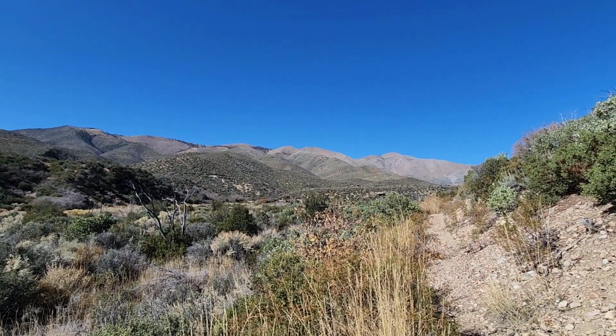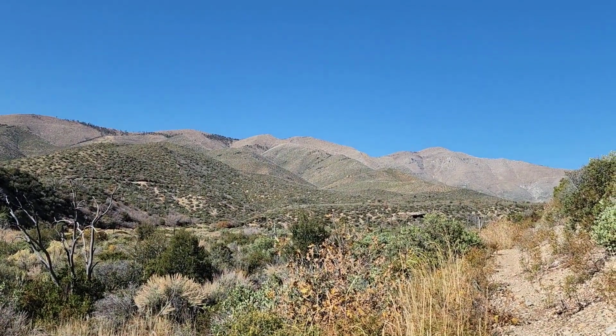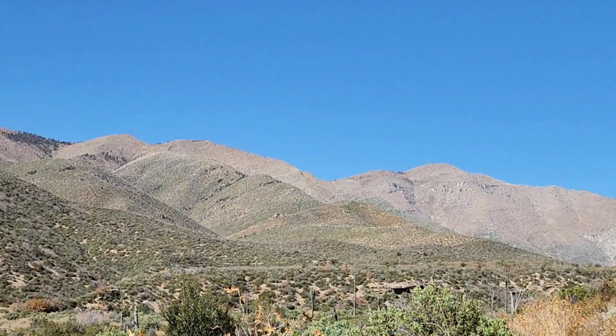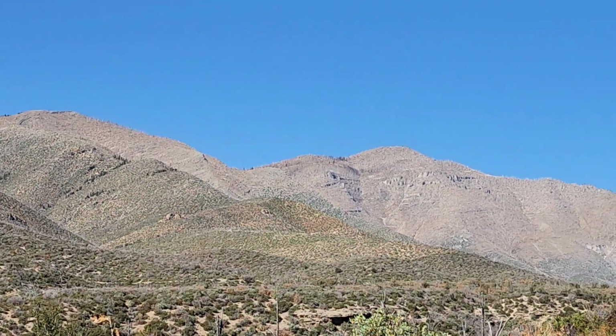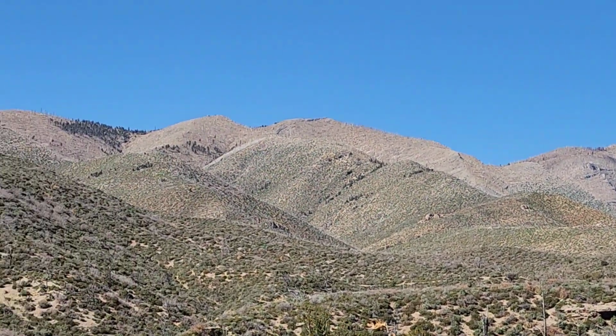Let's get a little closer and let's descend from Griffith Peak. So there we are at Griffith Peak and descending. You can see that upper ridge line.